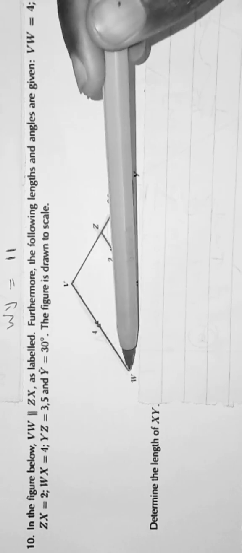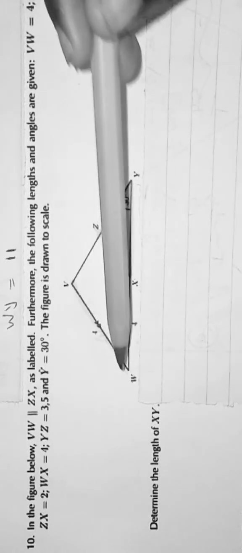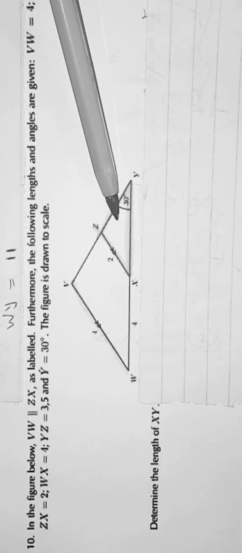of this big triangle, which is from here to here. Because they did not give us the length from here to here, it means that from here to here will be equal to from here to here. Because this is half of this big triangle, the sides are equal, half and half.